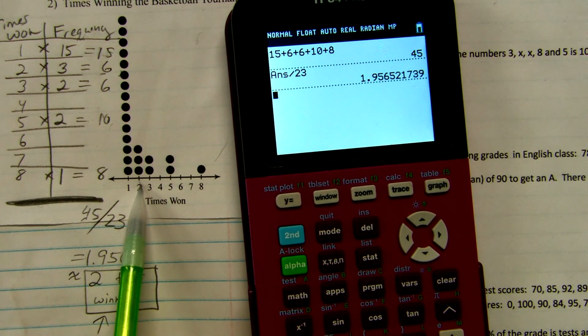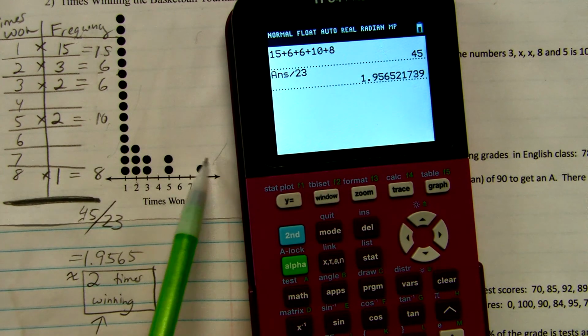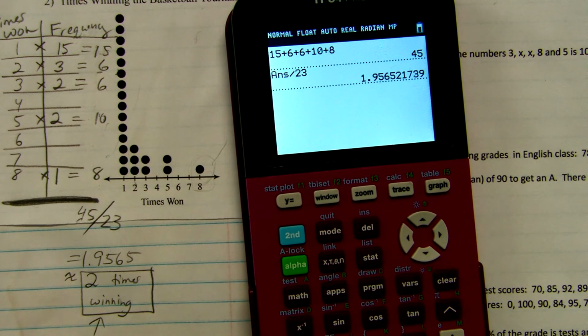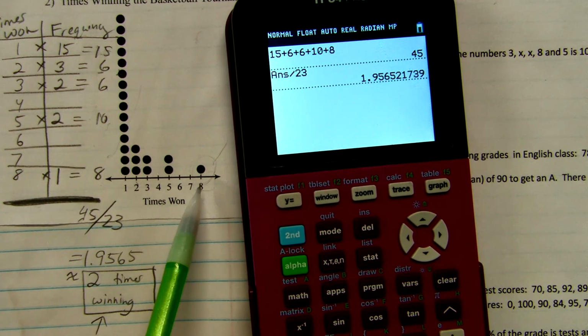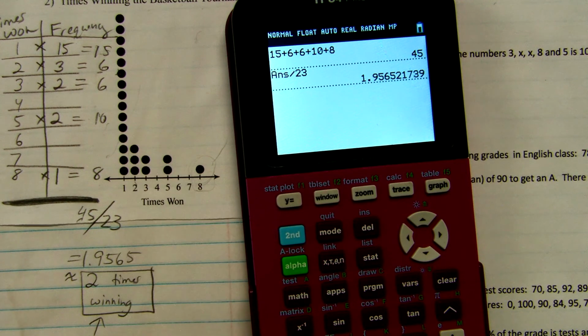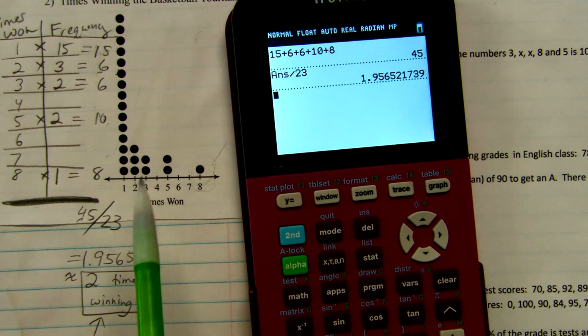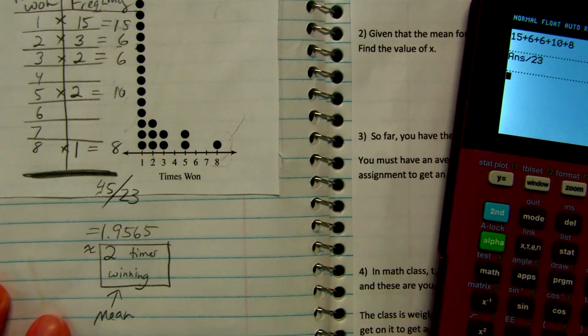I mean, only if we're thinking about taking some of these and moving them over here. This 8 is really making that a lot higher than everything else. I think this is probably an outlier. So really there's only 3 people that won twice out of 23 people. So it's not a super great representation. And so that's where you might want to talk about the median or the mode.